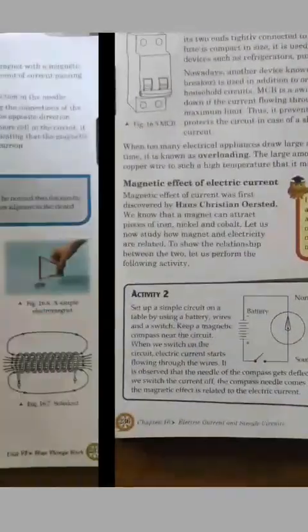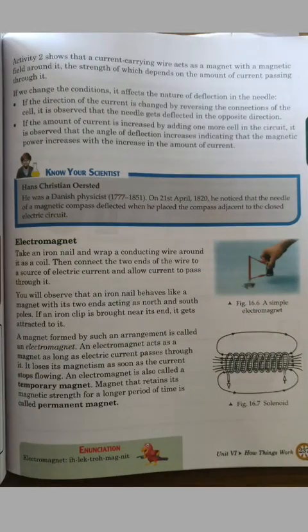Now, moving on to the next topic, certain points were stated by Oersted. He said the deflection of the compass depends upon the direction of current in the circuit. For example, current might flow in a clockwise or an anti-clockwise direction, which may result in deflection in a particular direction. And the amount of deflection, whether it is a small deflection or a very high deflection, depends upon the quantity of current flowing across it.